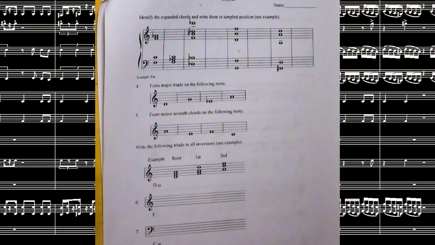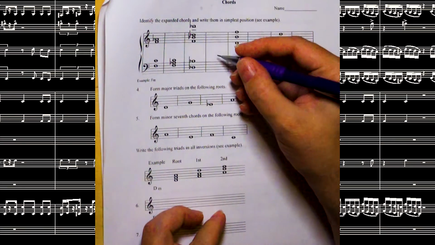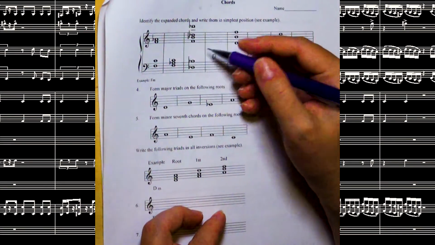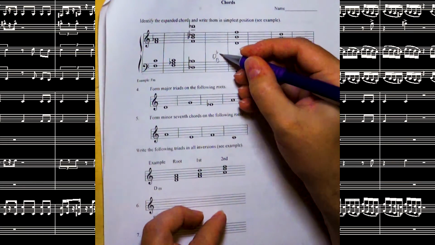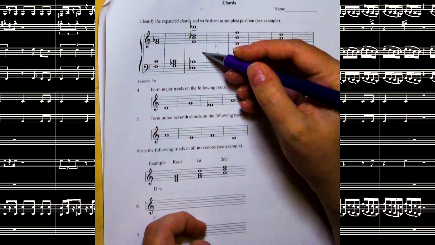All right, this one, remember, you have to take the expanded chords and simplify them. So just basically counting all of those and putting them into a triad. So let's go through these. What do we have? We have a D flat. We got B flat, stack the thirds, and F. Is that it?